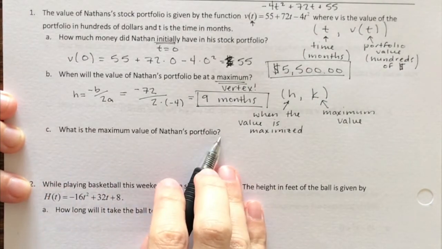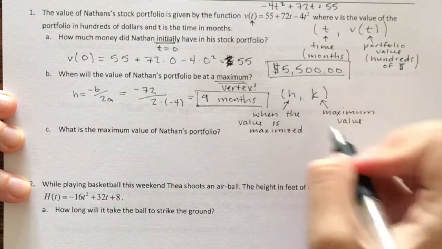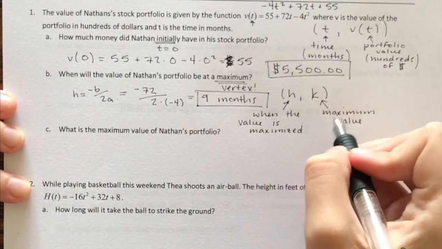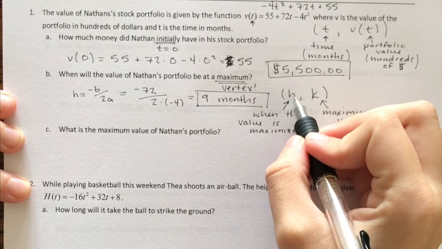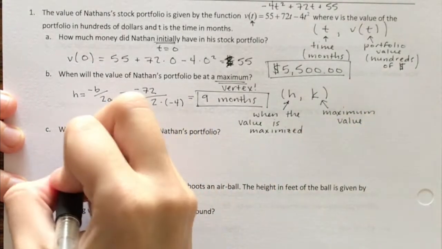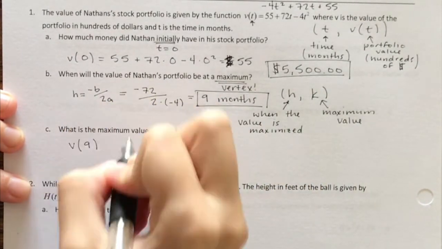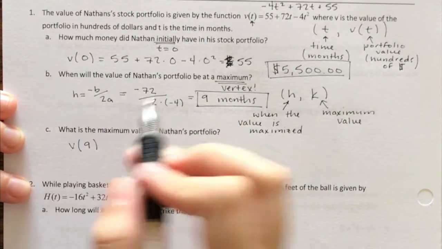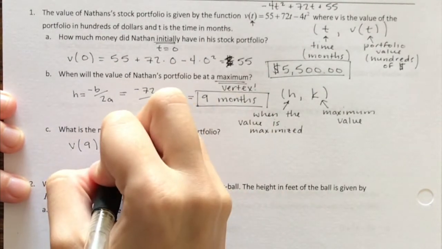And what is the maximum value of Nathan's portfolio? Again, maximum value is k. How do we find k if we know h? Well, how do we find any y value of a function at a given x value? We plug in our x value, right? So we want to find v of 9, the value of the portfolio after 9 months. So we plug this into our function.